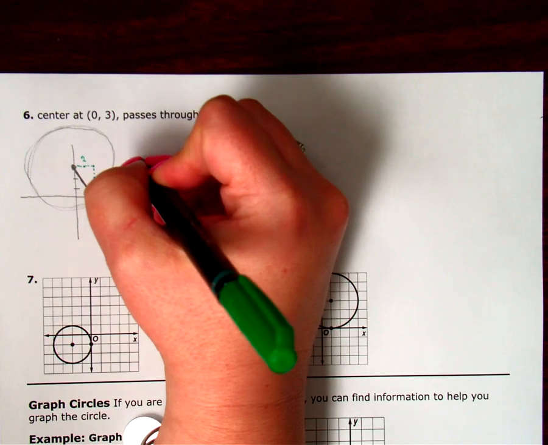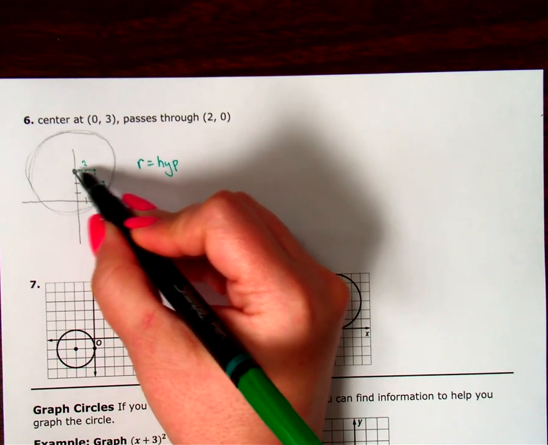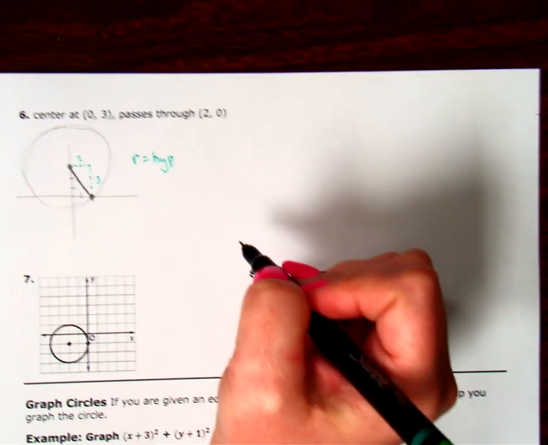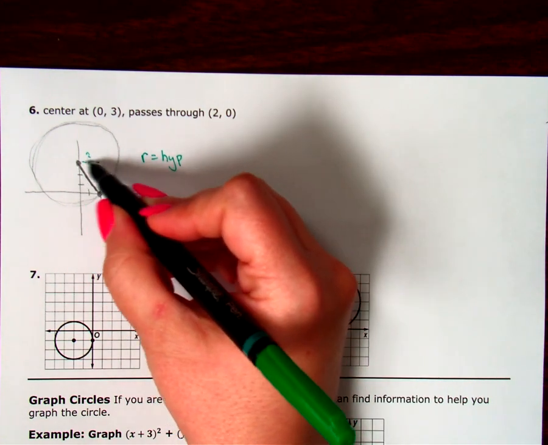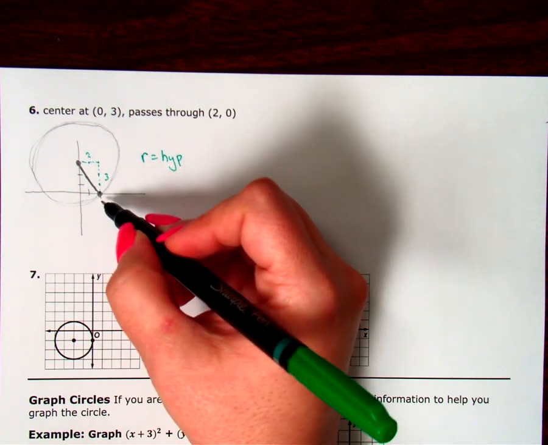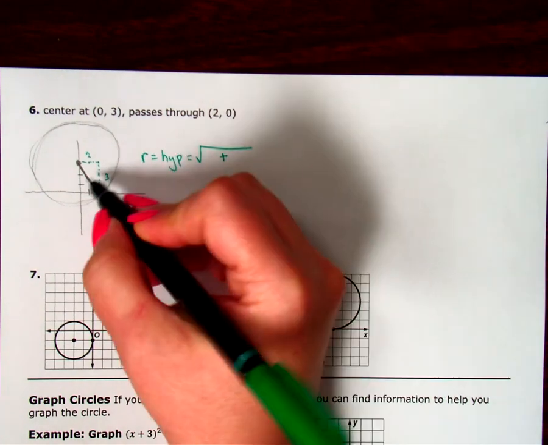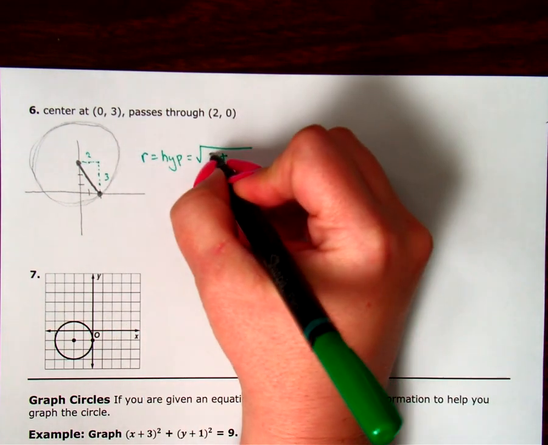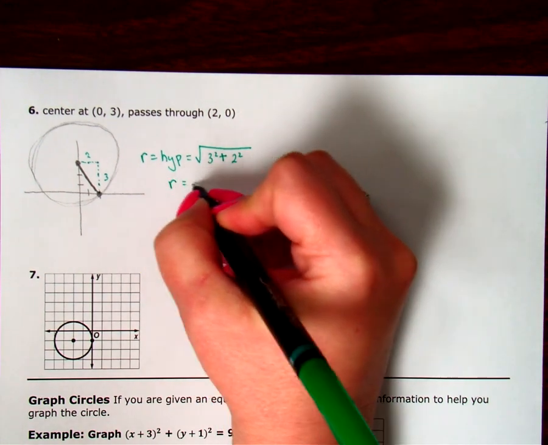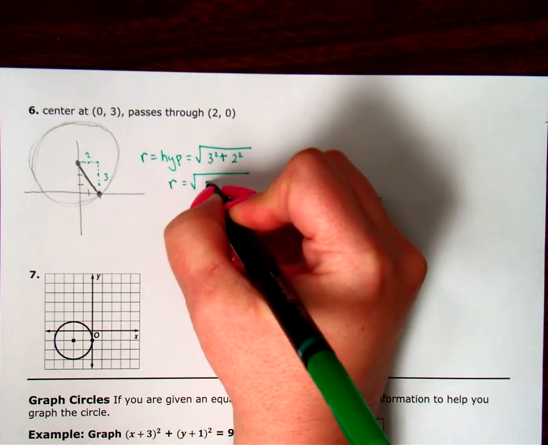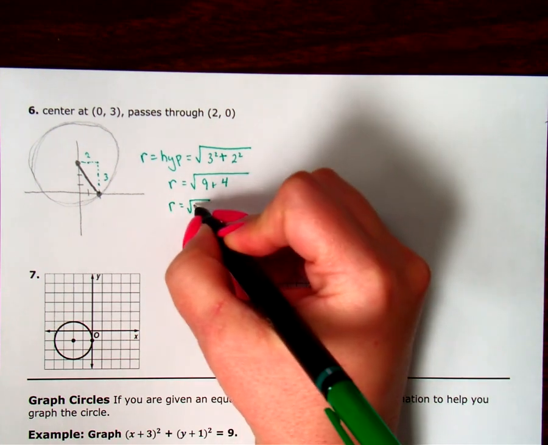And I want to know how long this piece here is. So my radius is really the hypotenuse of this little right triangle that I drew. If my radius is the hypotenuse of this little triangle, then I know inside my square root I'm going to be adding. My two numbers are 3 and 2. So my radius, which is my hypotenuse, is going to be the square root of 3 squared plus 2 squared. So my radius equals the square root of 13.